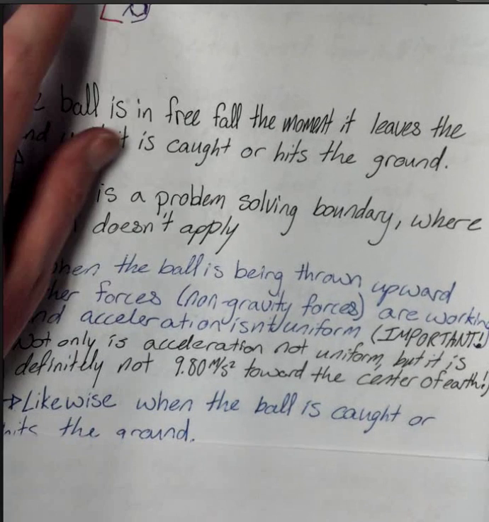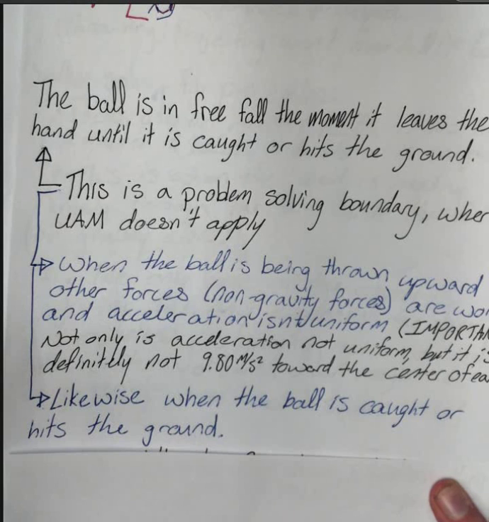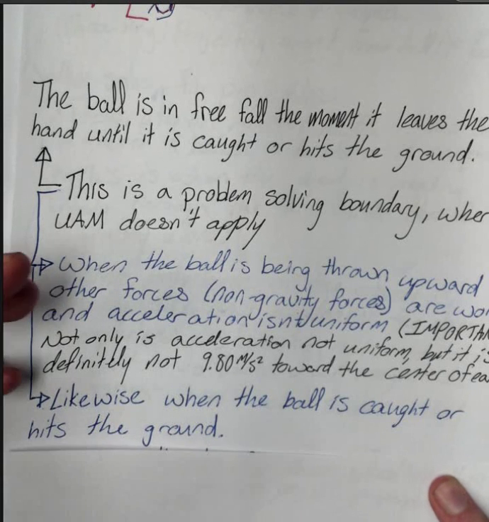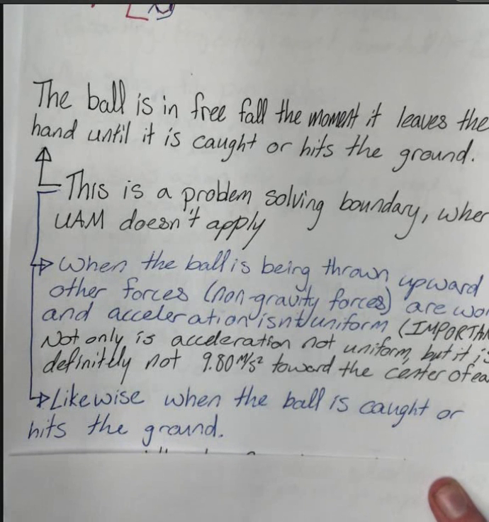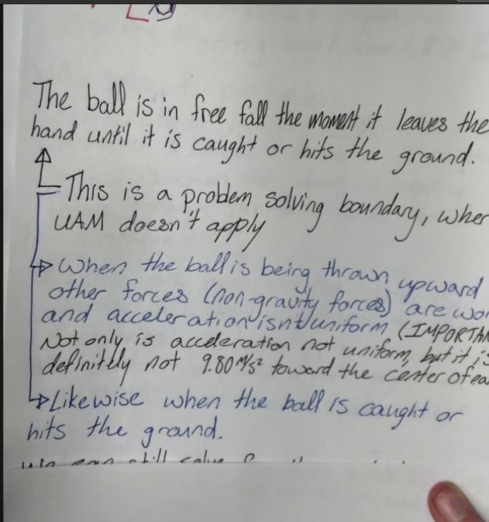Likewise, when the ball is caught or hits the ground, if gravity is the only force acting on the object, then the only acceleration we'd experience is 9.8 meters per second squared toward the center of the earth. If you're stopping the ball from falling toward the center of the earth, you are applying other forces and you are changing the acceleration to a value other than 9.8 meters per second squared toward the center of the earth.